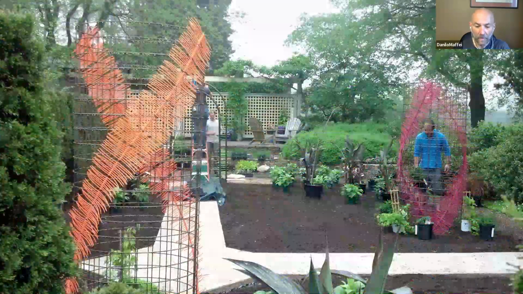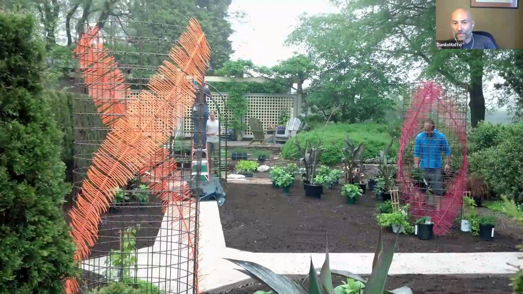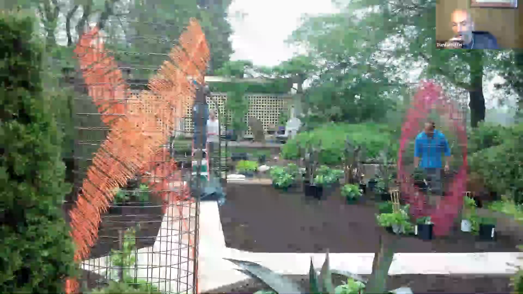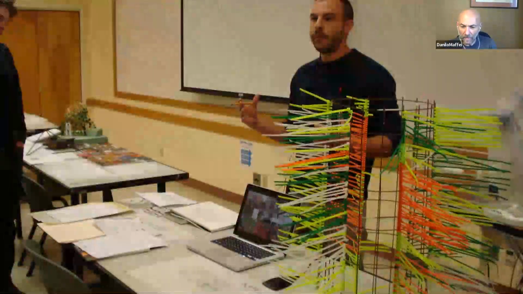Some other examples in the same exhibit time. The theme of this garden was, what was the name of it? I'm not sure if it had a name.